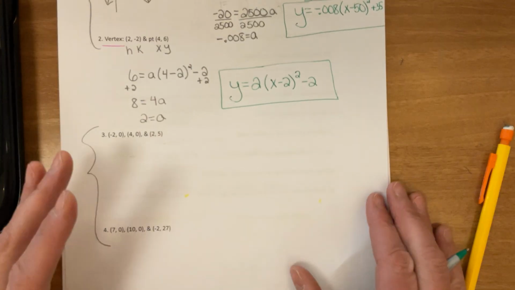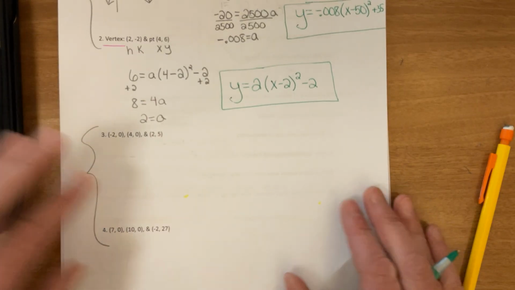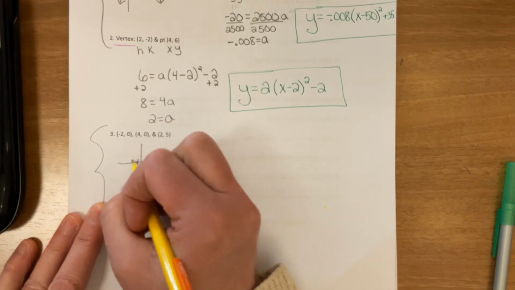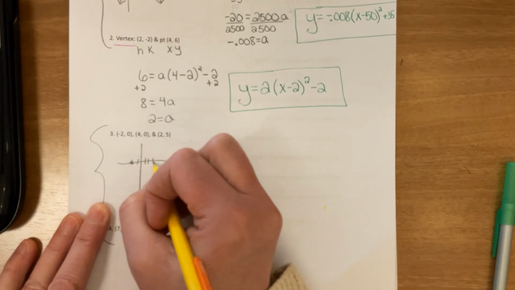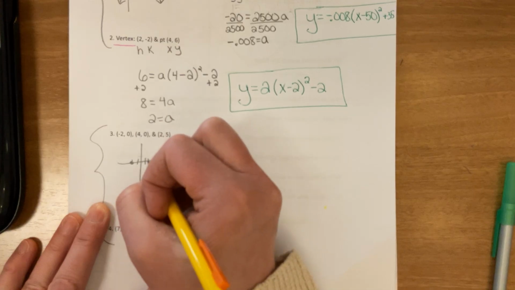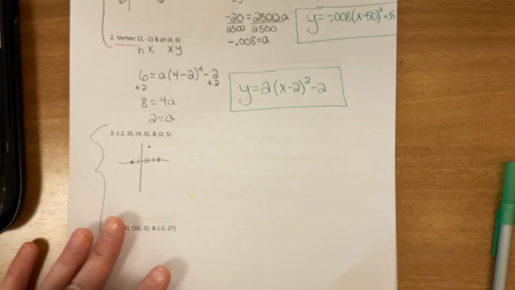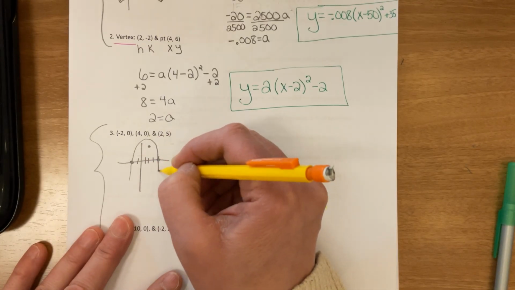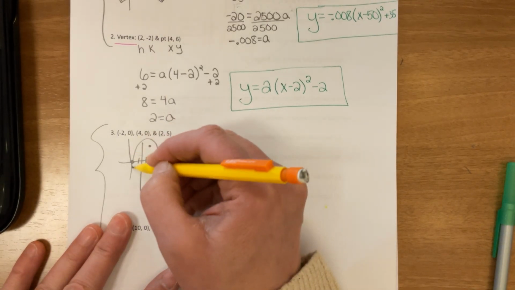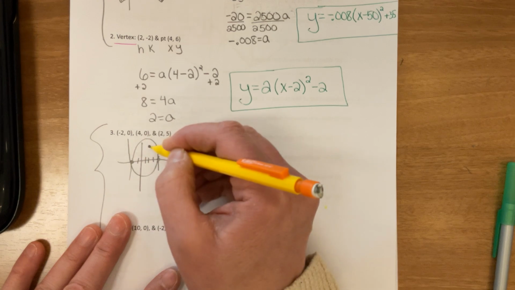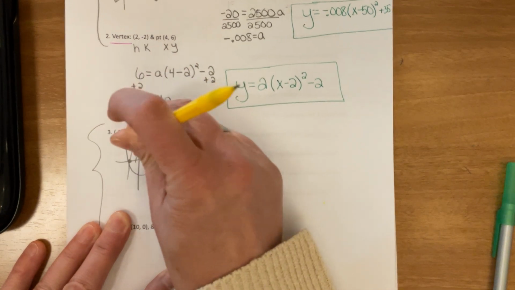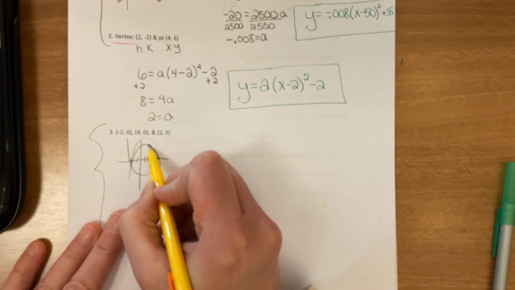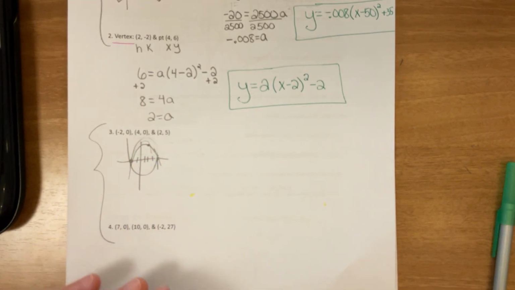So a lot of it just boils down to what do they give you? So when I look at this, if I were to graph these, negative 2, and then 4, 0, and then 2, 5. Well, how do I know maybe the parabola looks like that? Or what if the parabola looks like this? Well, I guess it can't because it has to go through this point, right? But do we know if this is the highest or maybe it comes on its downward?